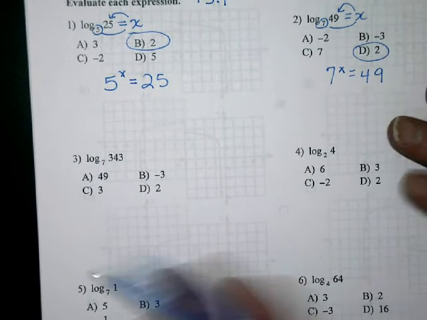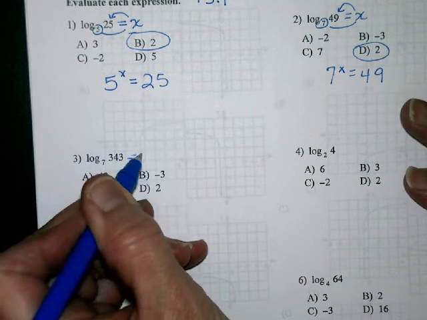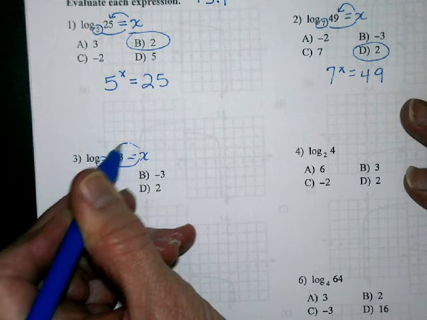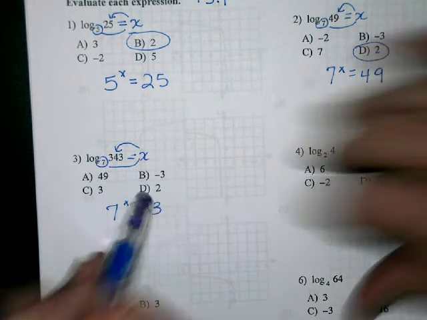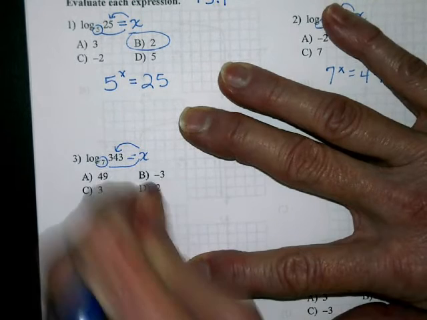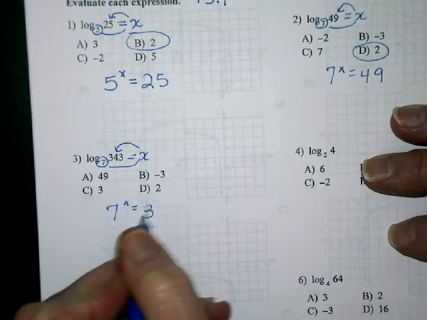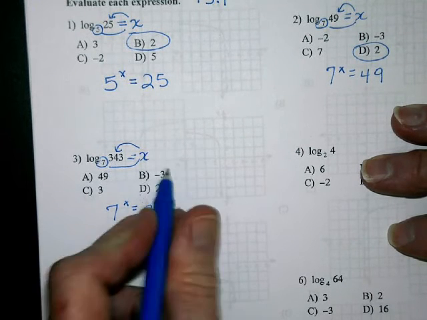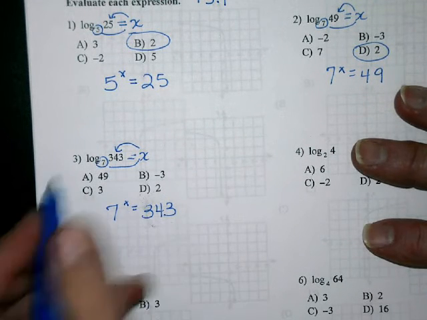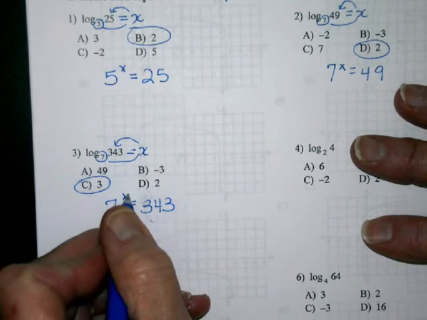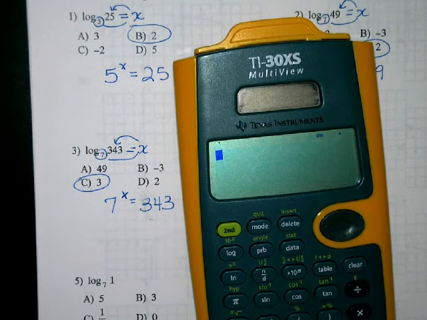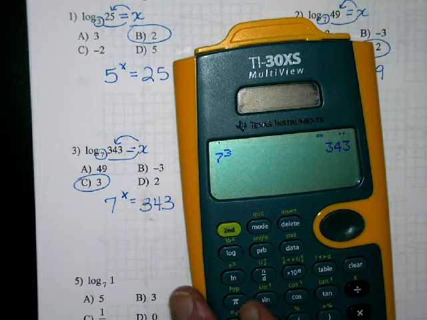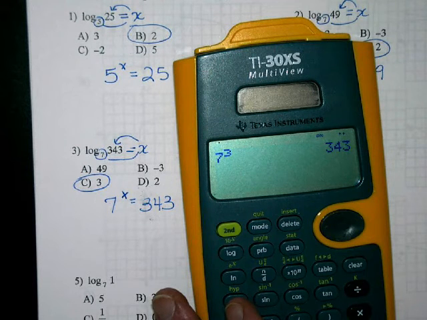So some of these are simple, some of them are a little more challenging. 7 to the x is 343. Oh man, I can't put it in correctly. And so I test, you can test all of them, but 3 is the first one I would test and it comes true. You save yourself some time if you have some number sense with that.